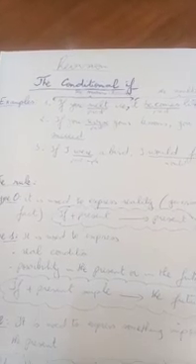So we can use were for all forms of to be in the if clause of the second conditional. I mean in conditional type 2 we use were instead of was. So if I were a bird, I would fly, instead of saying if I was a bird. Here you have if plus the past simple, and the result clause has would plus stem. Stem means the verb in the infinitive without to.